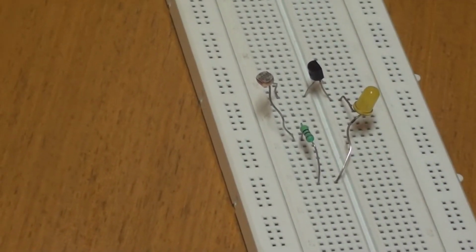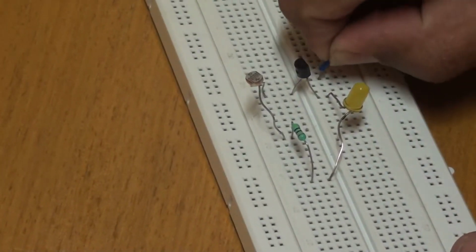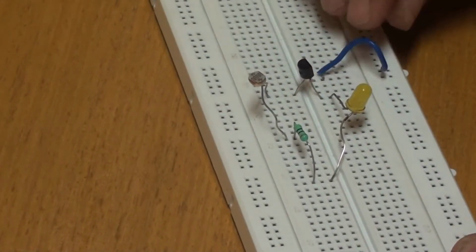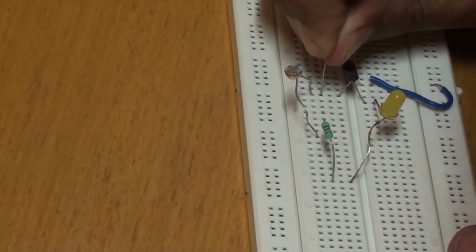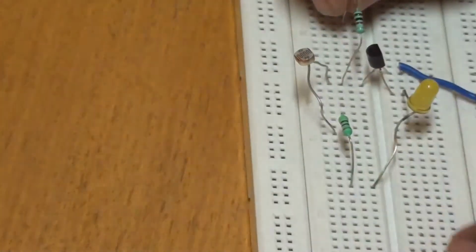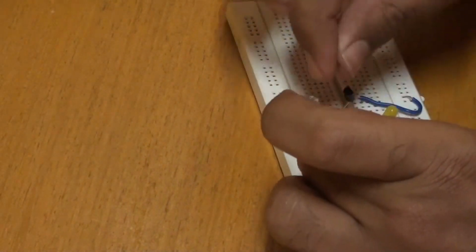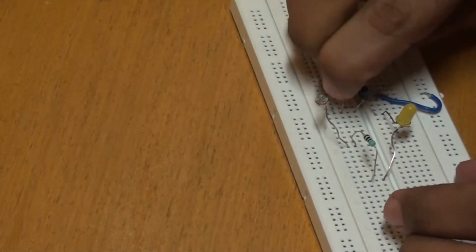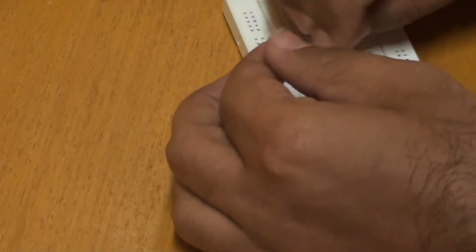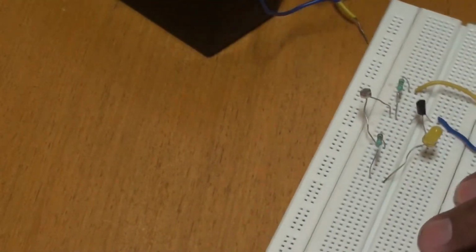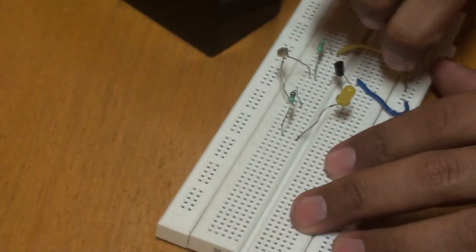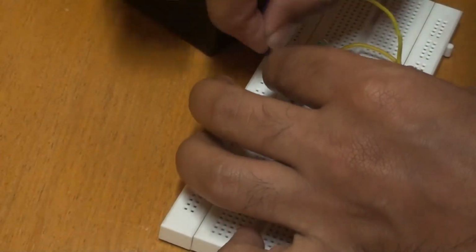Now we'll see the emitter part. This emitter is just directly given to ground. And now here we'll be using the resistor. From the base of the transistor we'll be giving a 4.7 kilo ohm resistor, and I'll be giving it over here. As you can see, this end of this resistor is given to ground. Now I connect the battery and we'll check how this photoresistor works. The negative is given to here and the positive will be given here.